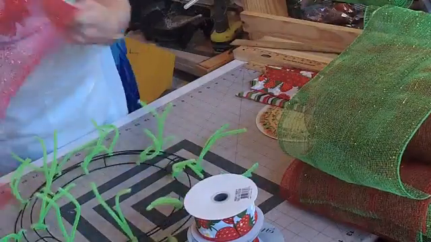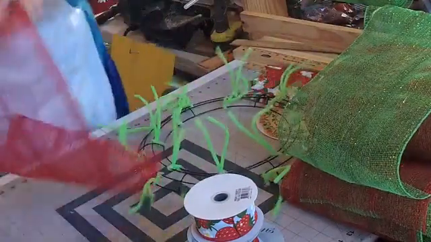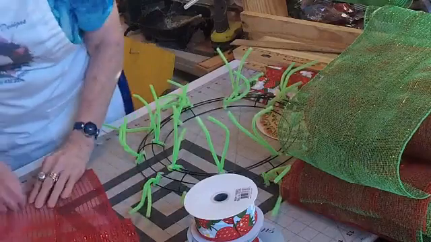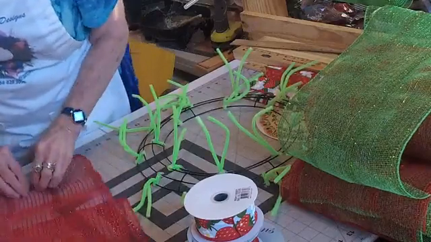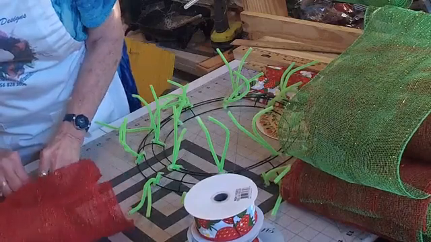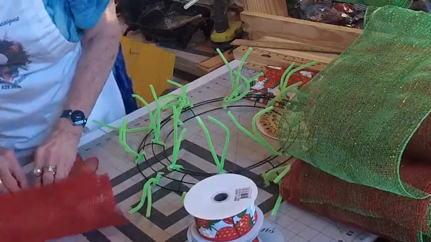I'm going to start with my mesh, and I'm just going to ruffle it up. Like I said, this is tinsel mesh. I believe I got this mesh from Craft Outlet.